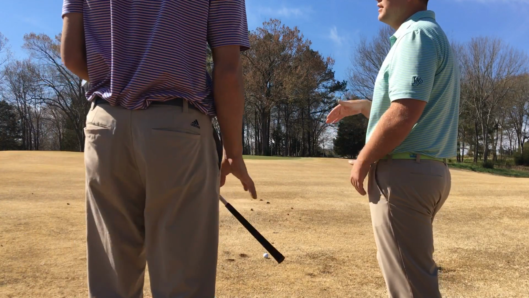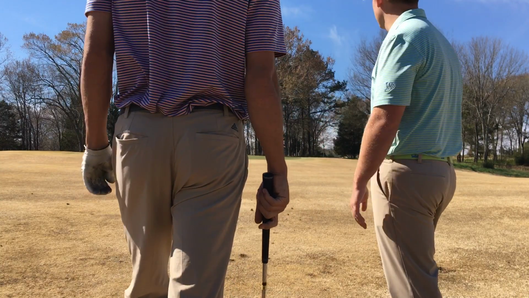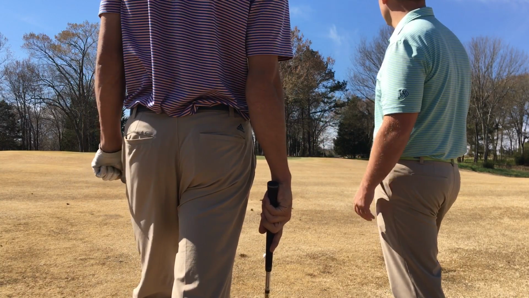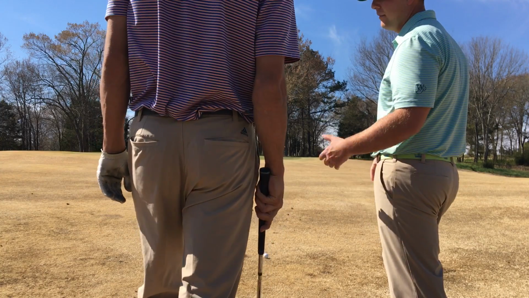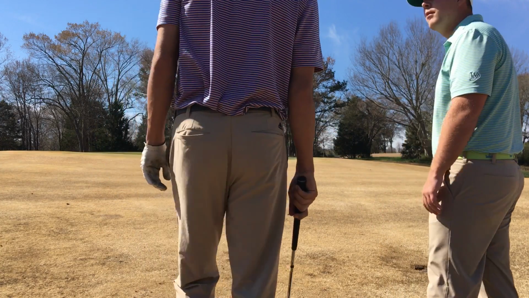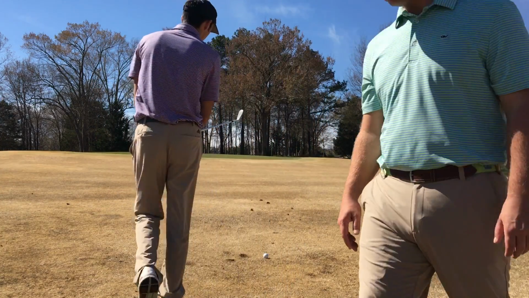All this is distance management, and you manage your distance through trajectory, right? So what I'd like to see you do now is set up to it. Like we said, weight a little bit forward, ball back, hands forward.